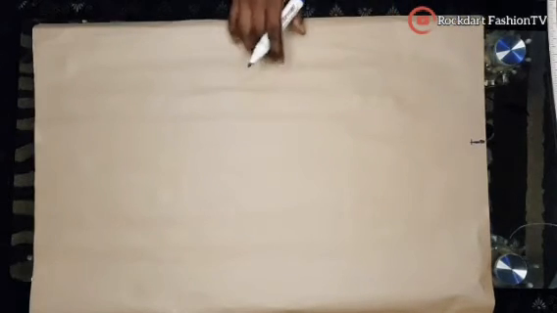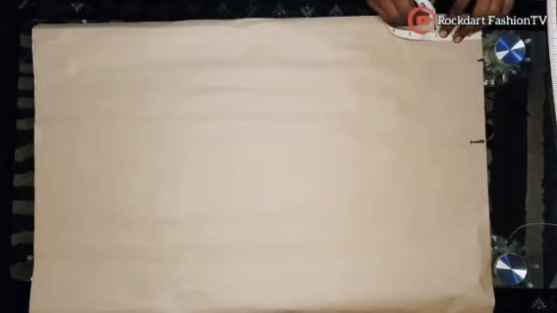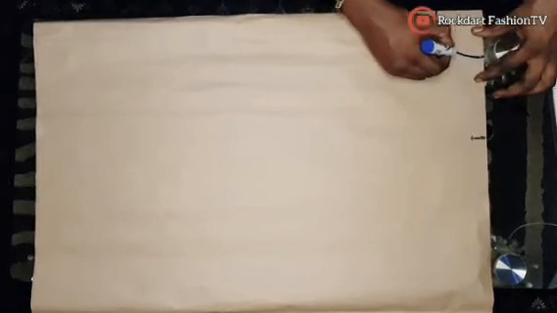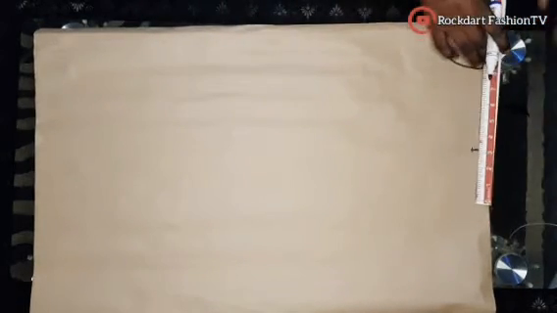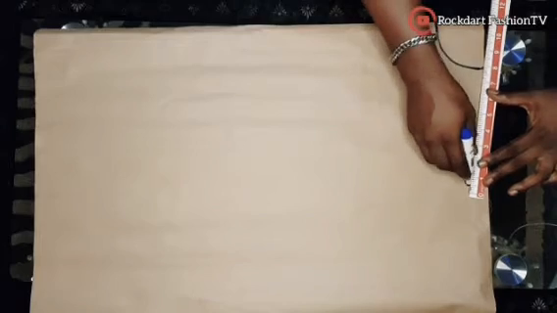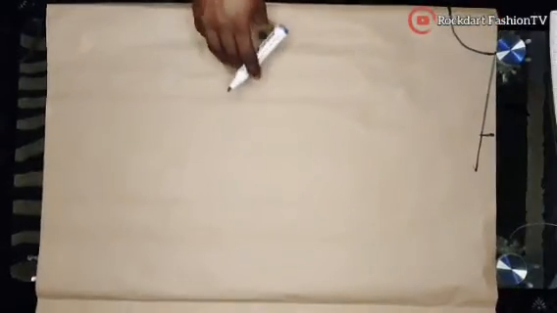Come down by 1 inch. We're using a basic of 3 by 3. Slant for hand.